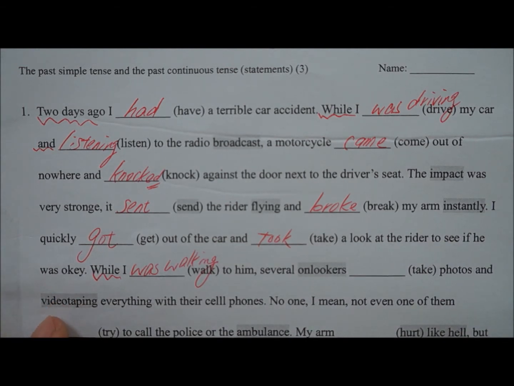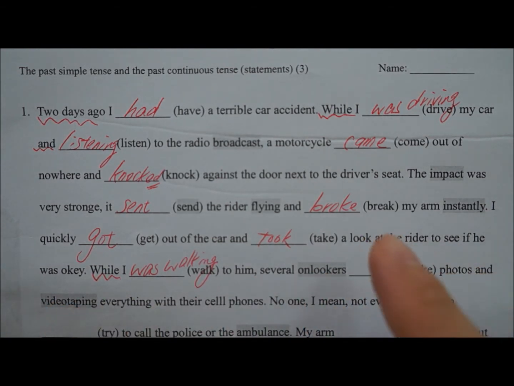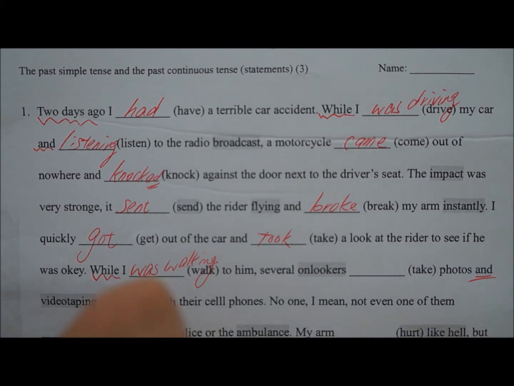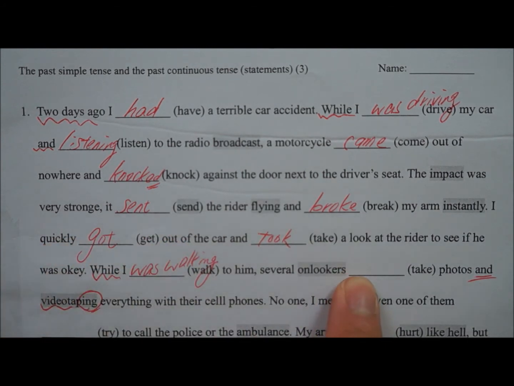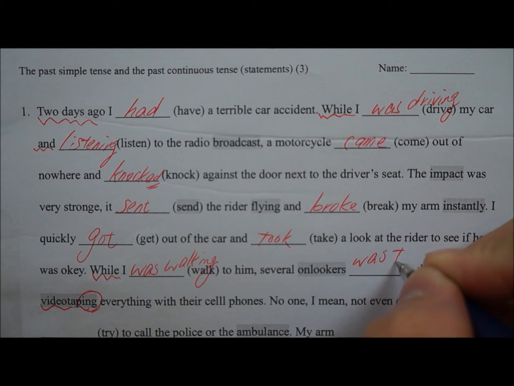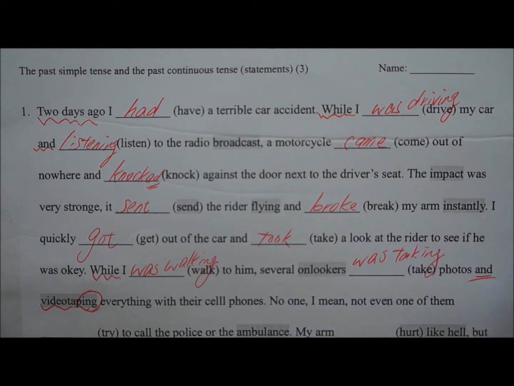took, but you see the two ideas are actually connected by the word and. As we saw in the previous sentence, and connects two ideas with identical tenses, the same tense. So you can see here it has ing, which means it is written in the past continuous tense. So several onlookers were taking photos and videotaping everything with their cell phones. If this one were written in the past tense, which is videotaped, then we could use past tense here, took. But since it is written in the past continuous tense, this one must remain as the past continuous as well.